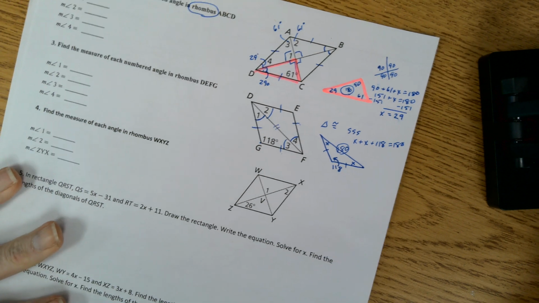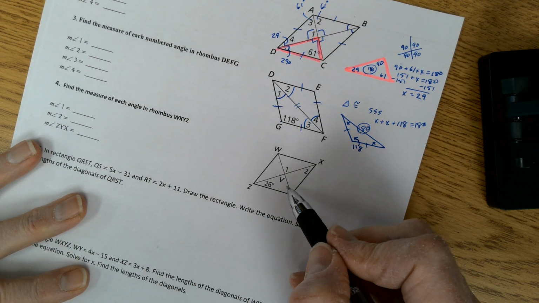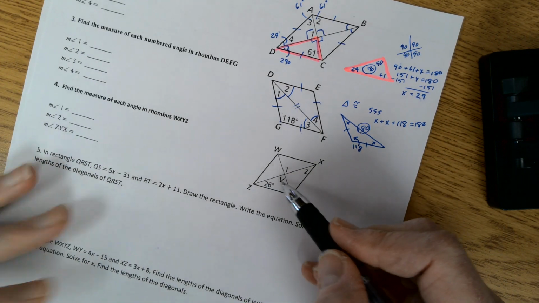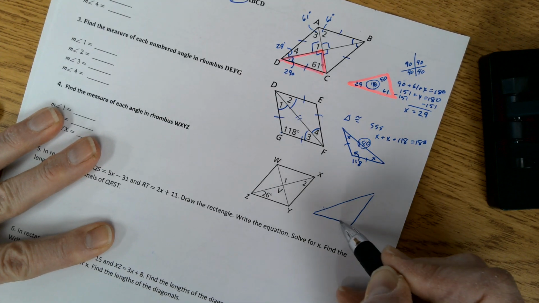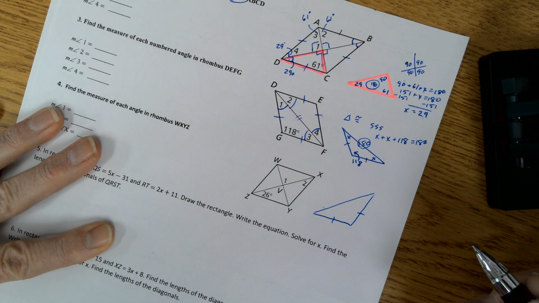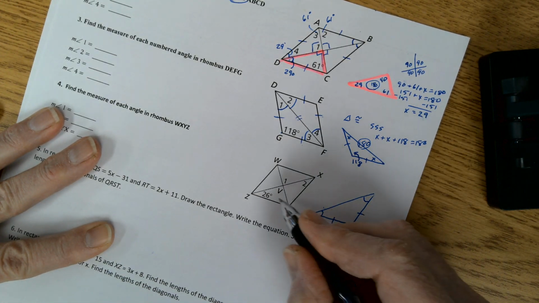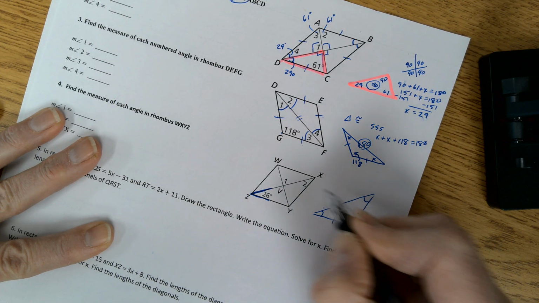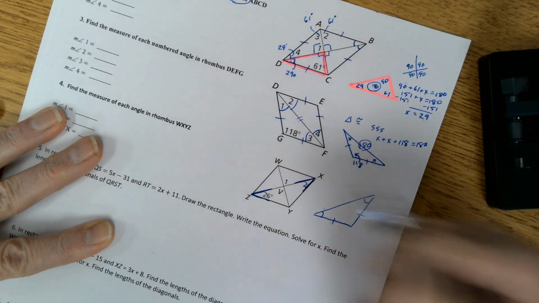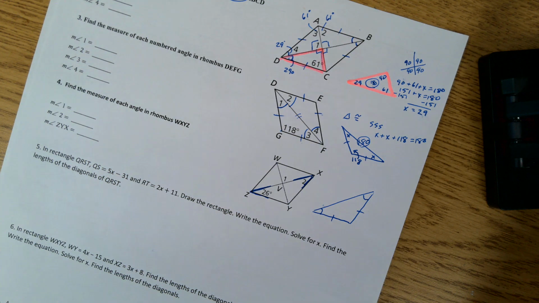Okay, another one. Find the measure of each angle in this rhombus. Same idea, right? You've got an isosceles triangle, because these two sides are equal, so the base angles are equal. So if this angle right here is 26 degrees, it would have to be the same as this one here. And you know that the diagonals of a rhombus are perpendicular to each other.